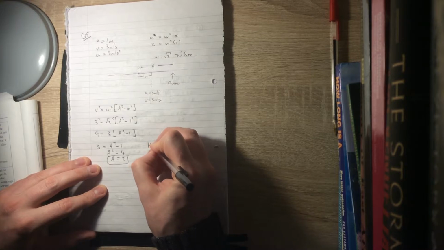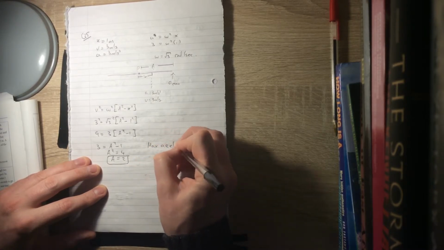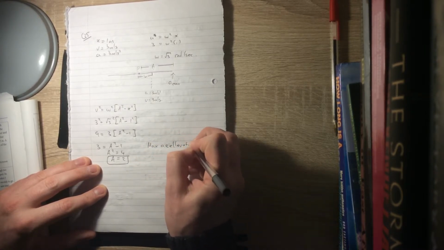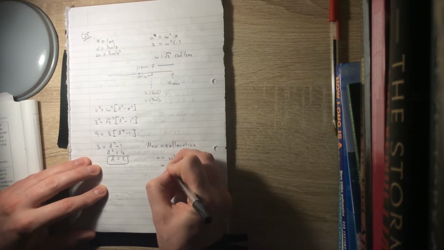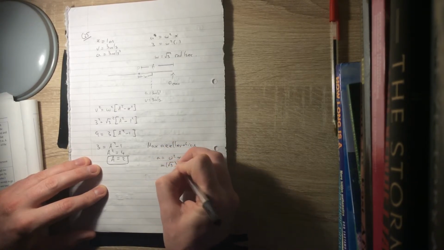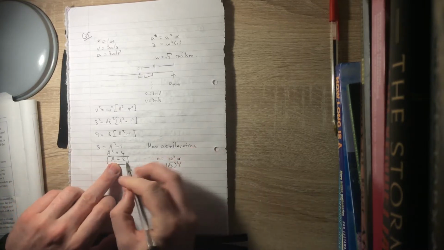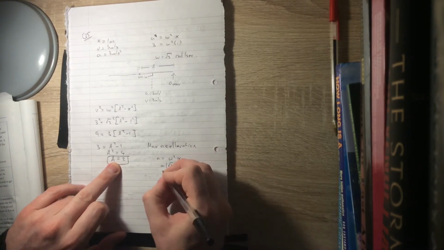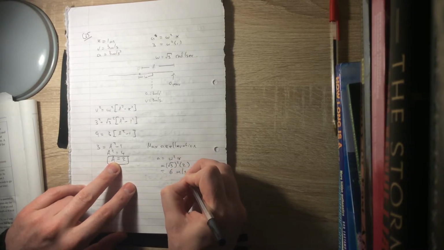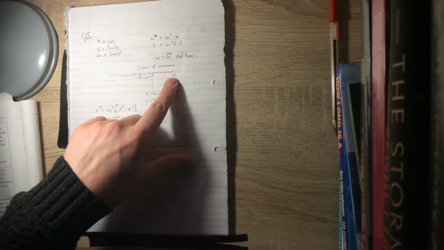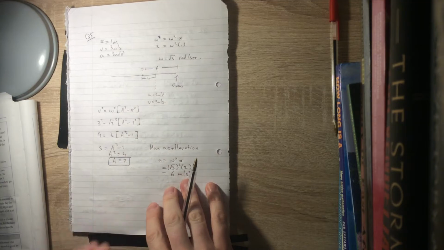So the maximum acceleration, according to a equals omega squared x, is root 3 squared times x, when the amplitude is 2. Root 3 squared is 3, times 2, that's 6 meters per second squared, which is the maximum acceleration this thing is going to experience. That's when its speed is changing the most, out at that point there.